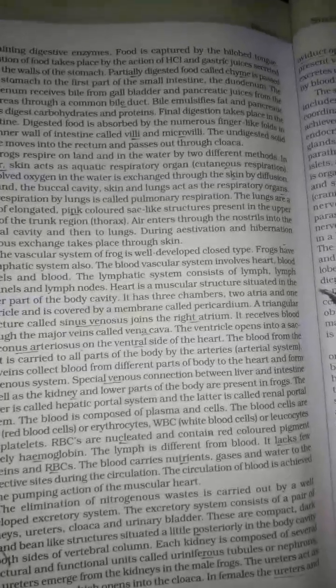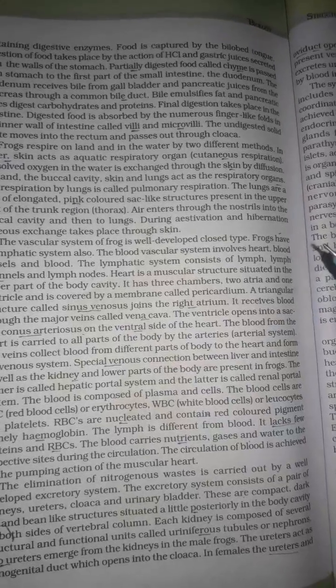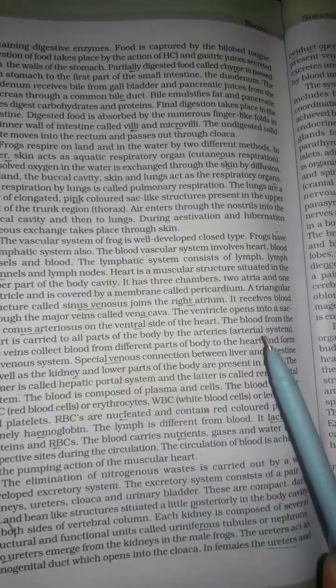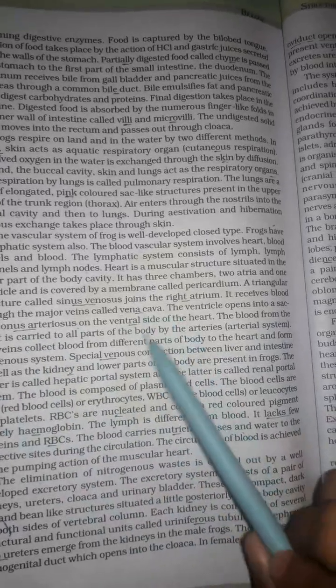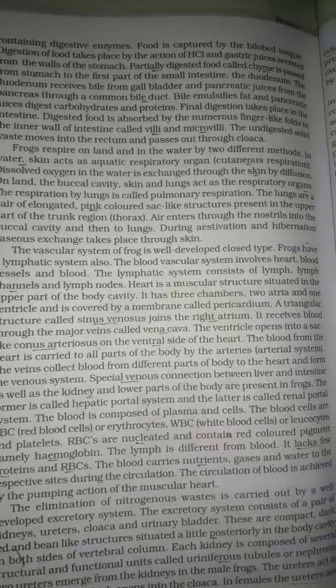So okay, just to summarize that. The triangular structure is the sinus venosus, and the ventricle opens into the conus arteriosus, a sac-like structure on the ventral side of the heart. Okay, so remember this.